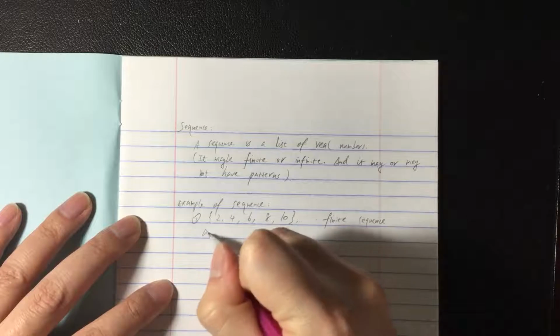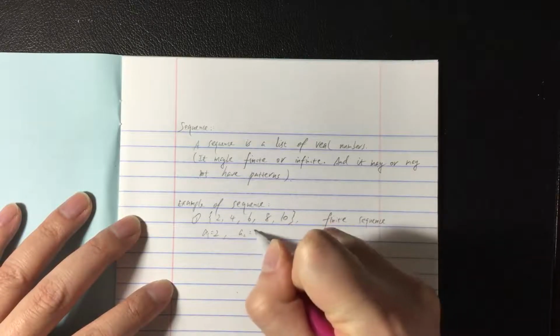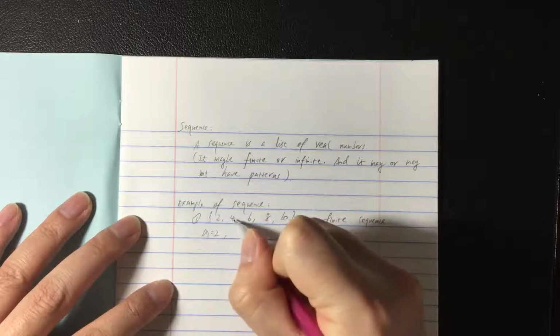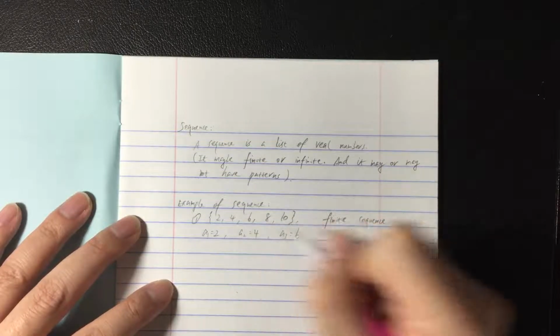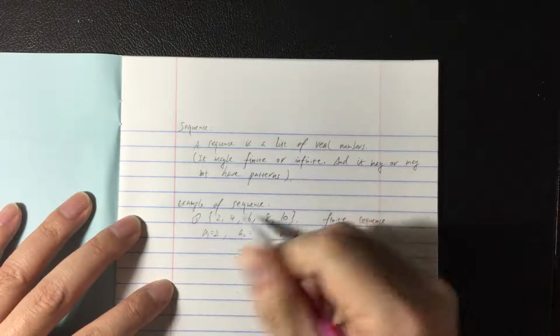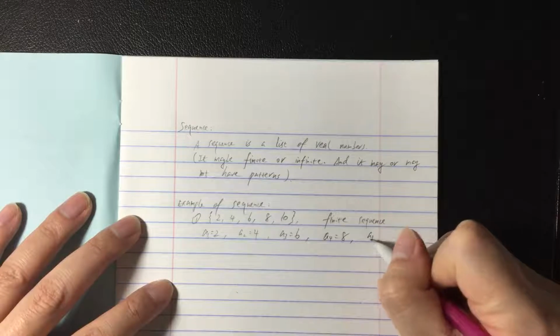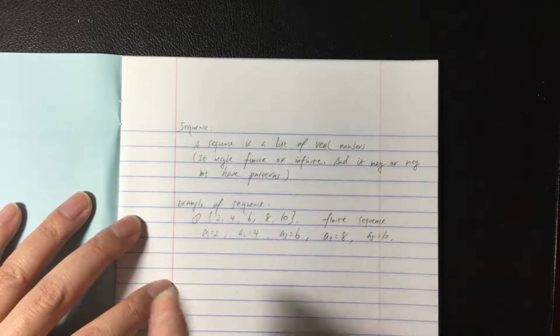Here we say the first term is 2. So we say a sub 1 is 2. A sub 2 is 4. Second term is 4. A sub 3 is 6. The third term is 6. A sub 4 is 8. The fourth term is 8. A sub 5 is 10. So that's an example of a finite sequence.